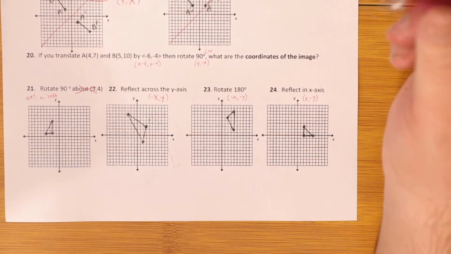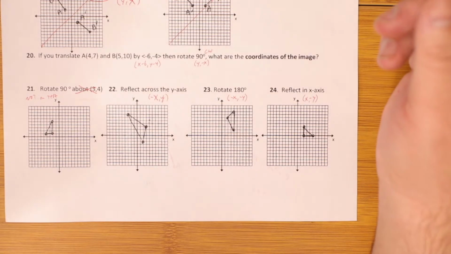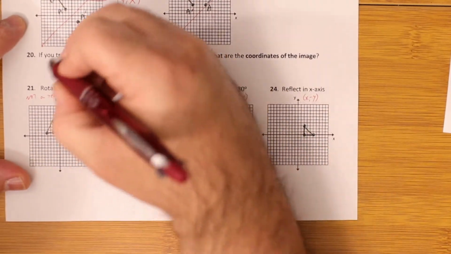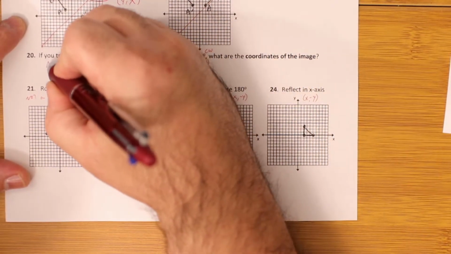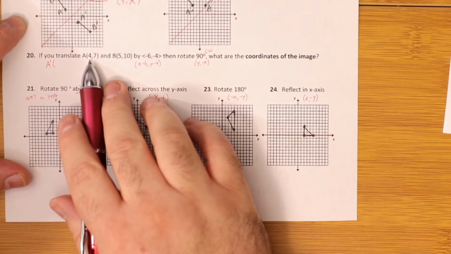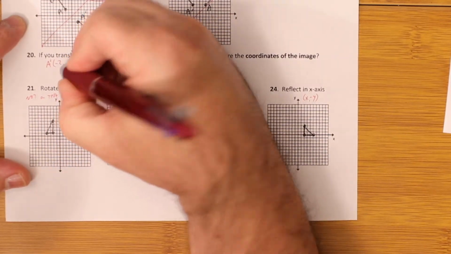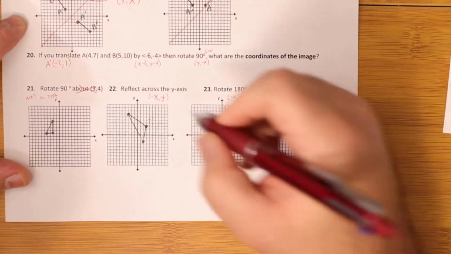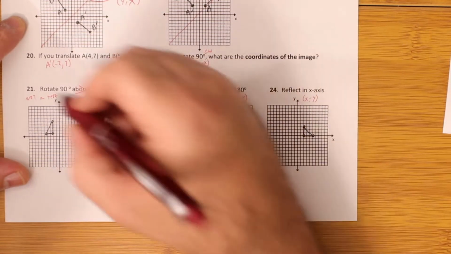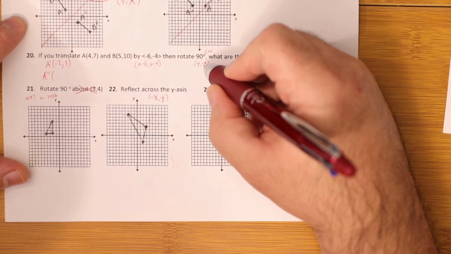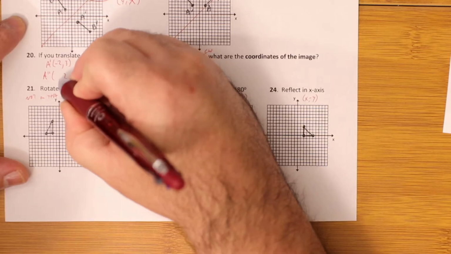Number 20 says if you translate the points (4, 7) and (5, 10) by (-6, -4) and then rotate it, and we're assuming that's clockwise, what are the coordinates of the image? So we're going to do 1 point at a time. If A starts out (4, 7), and you're going to subtract 6 from the x value, 4 minus 6 is -2, and then you get that 7 and you subtract 4, you're at 3. Then when you rotate 90 degrees clockwise for A double prime, you're going to change the sign of the x value. So it's going to be a +2, and it's going to trade places.